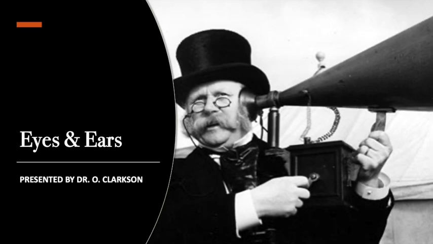The triad of Meniere's disease: vertigo, hearing loss, tinnitus, or that constant ringing in the ear. Those are going to be the three hallmarks of Meniere's disease.